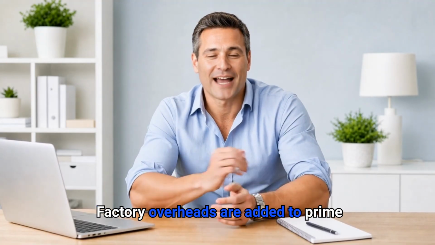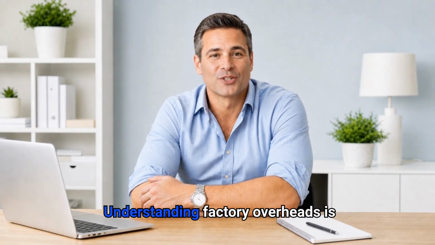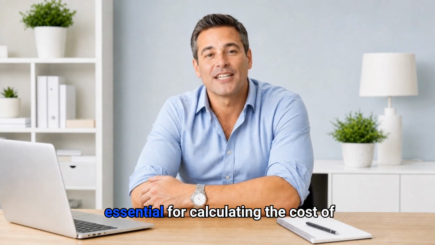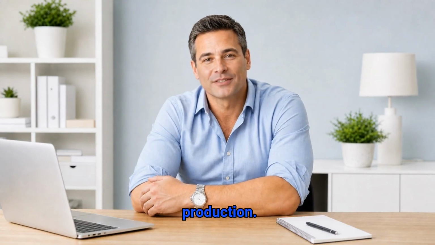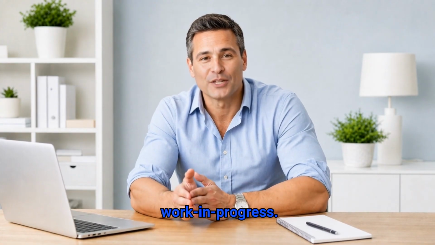Factory overheads are added to prime cost to calculate the cost of goods manufactured. Understanding factory overheads is essential for calculating the cost of production. This is frequently tested. Now, let me explain the treatment of work in progress.